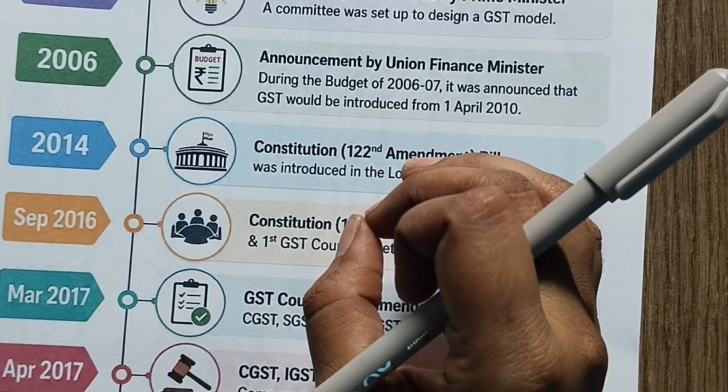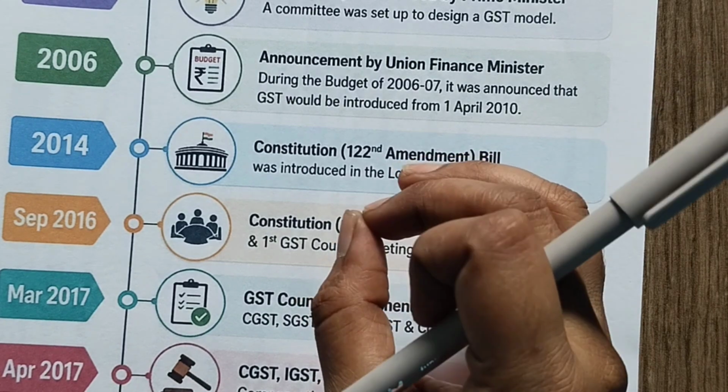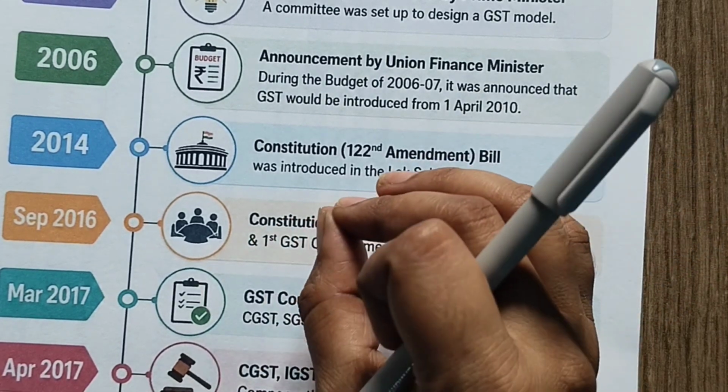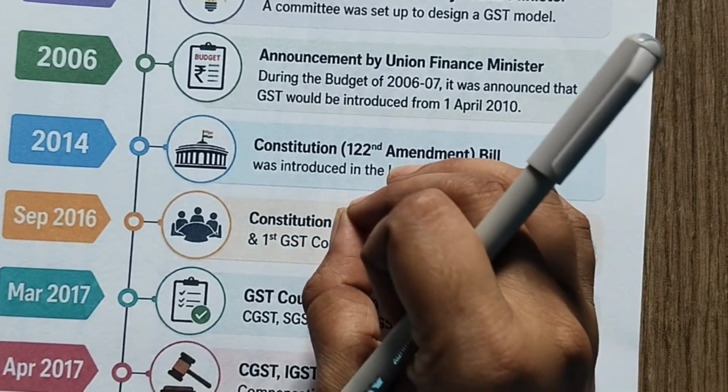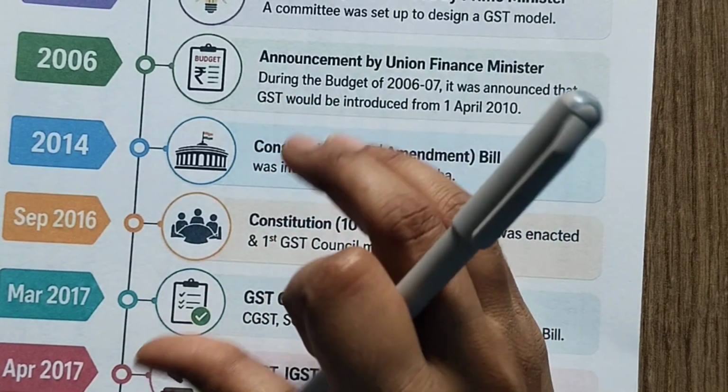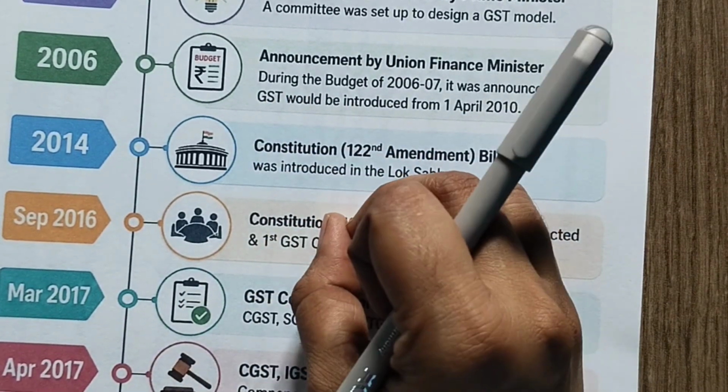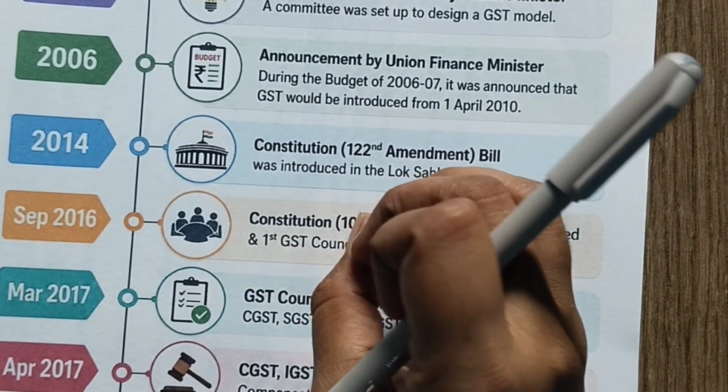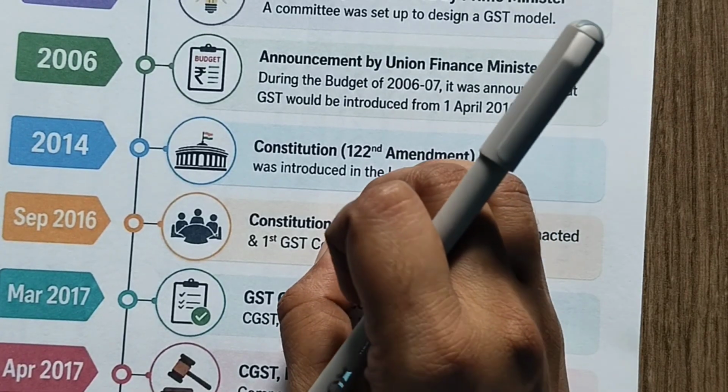Before introducing GST, there were numerous indirect taxes, but all have been subsumed or absorbed under GST.